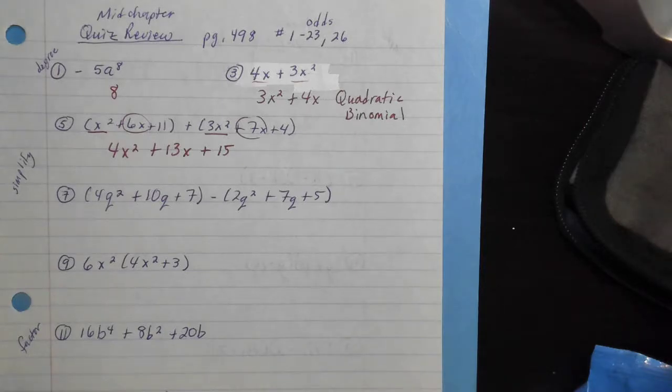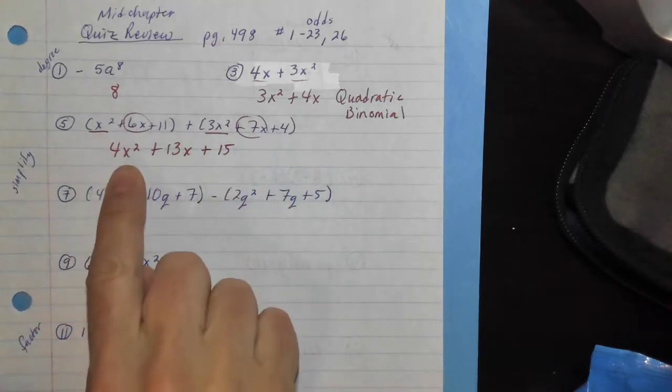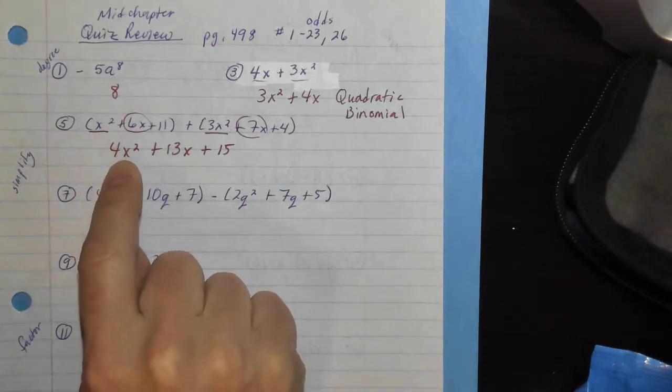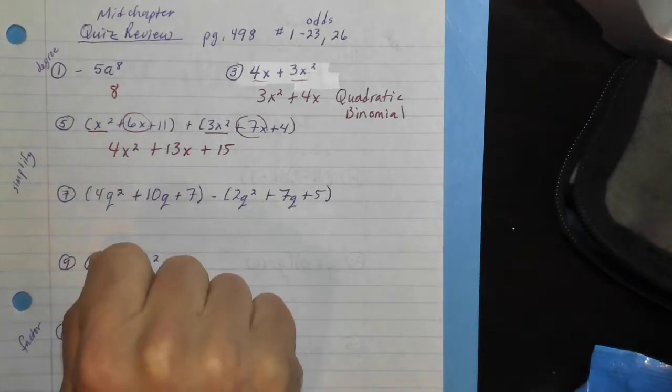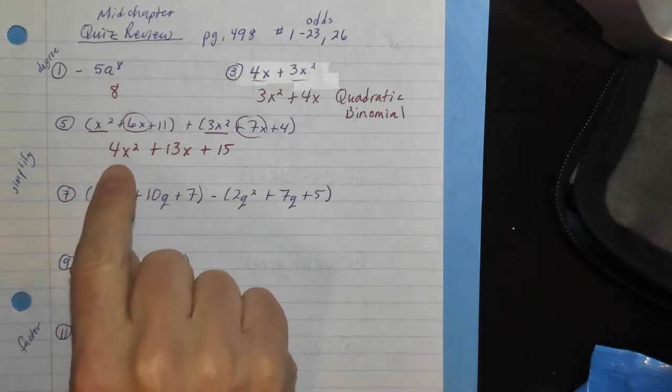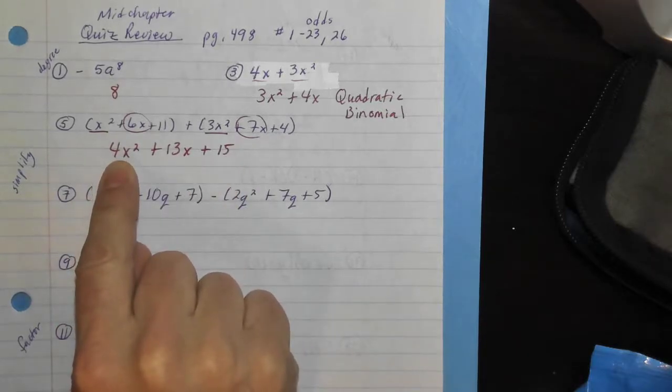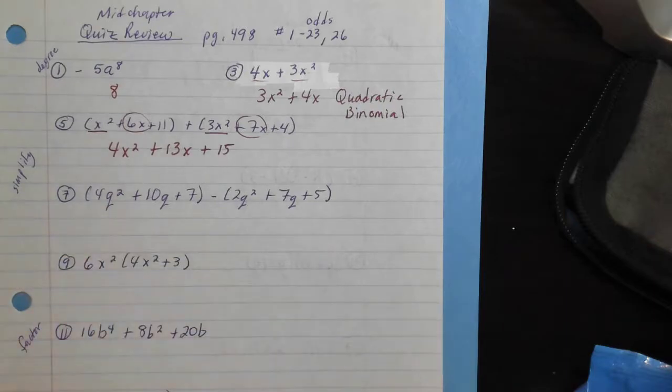Keep in mind, if you get multiple variables when you're writing something in standard form, you still do it in descending order by the power, but you also have to put the variables in alphabetical order. So let's say there were some y's in here. We'd have to have the x term first and the y term second.